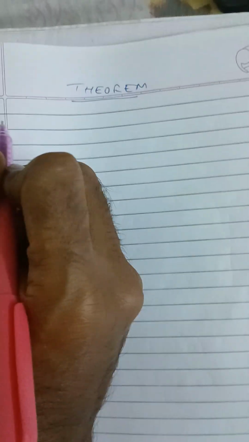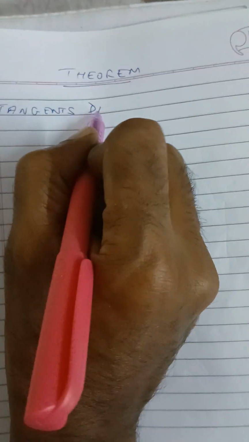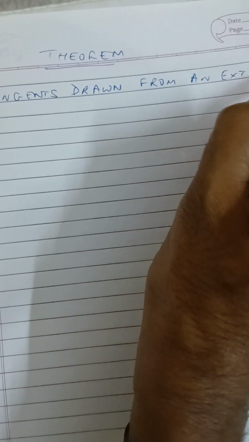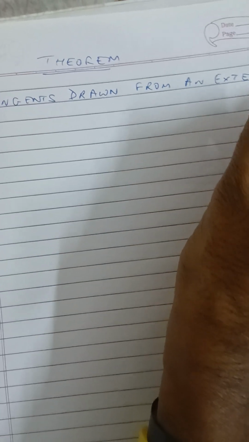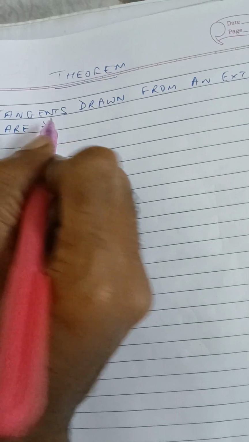Next theorem: tangents drawn from an external point are congruent.